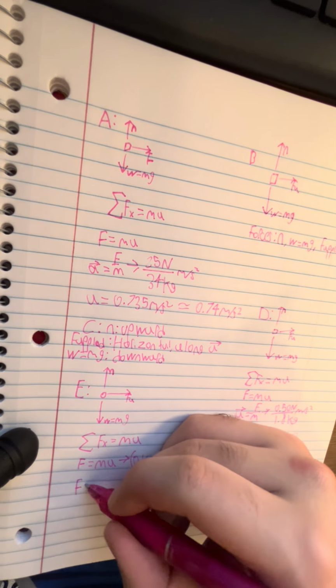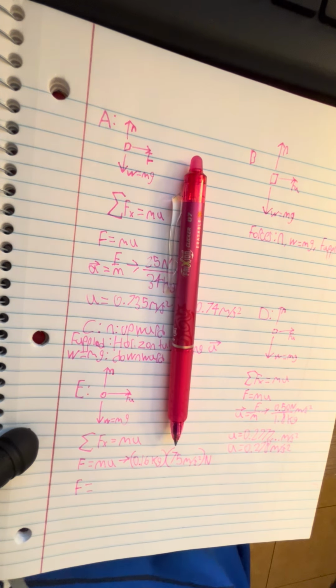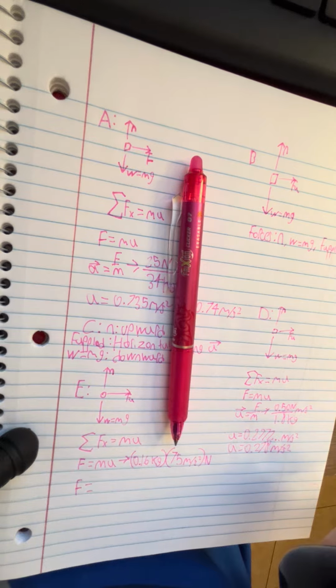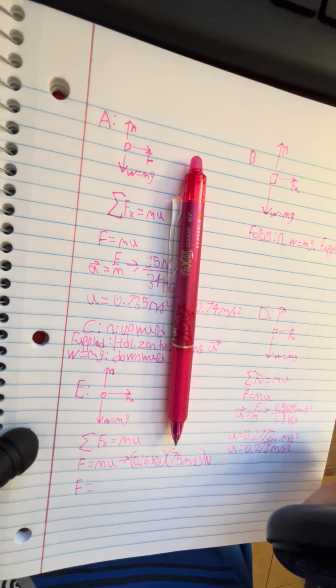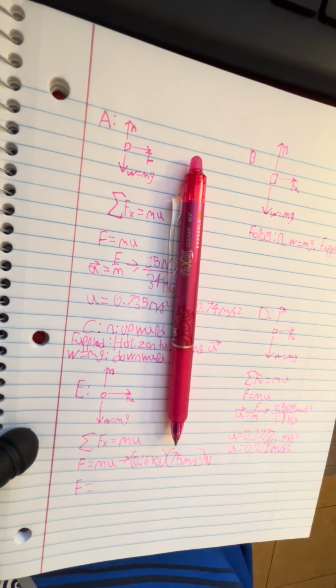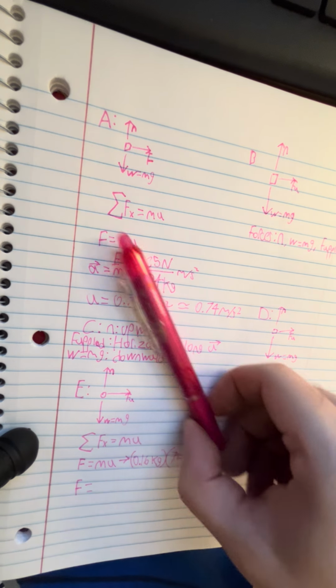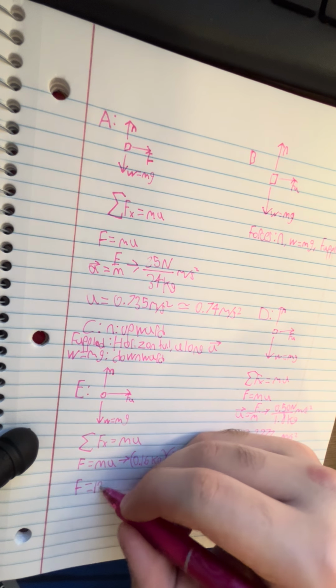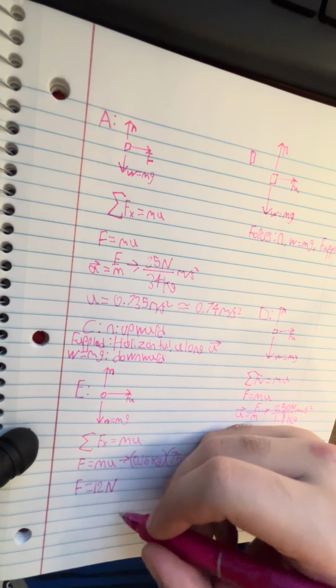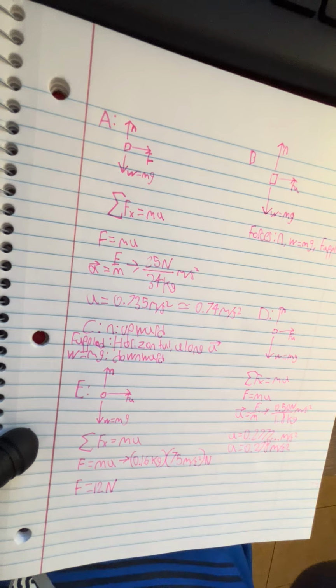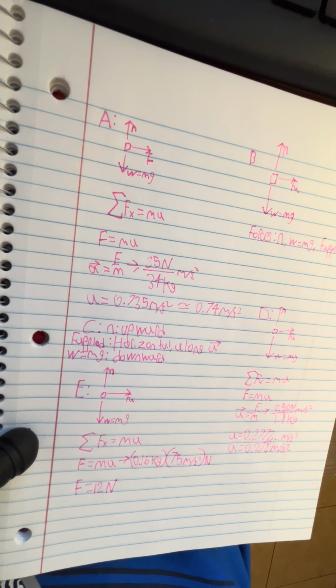So force is equal to, let's plug those numbers into a calculator. 0.16 times 75. That'll give us a very nice round number of force is equal to 12 newtons. Cool. And now that's part E.